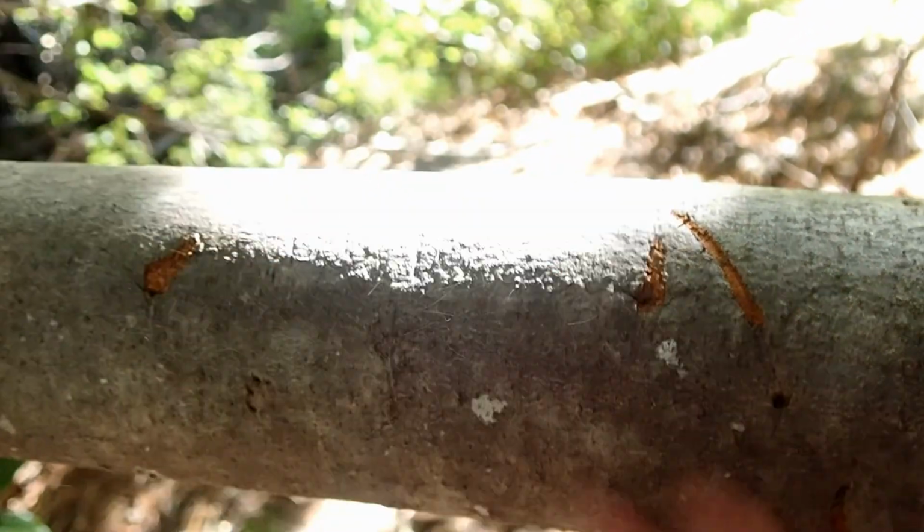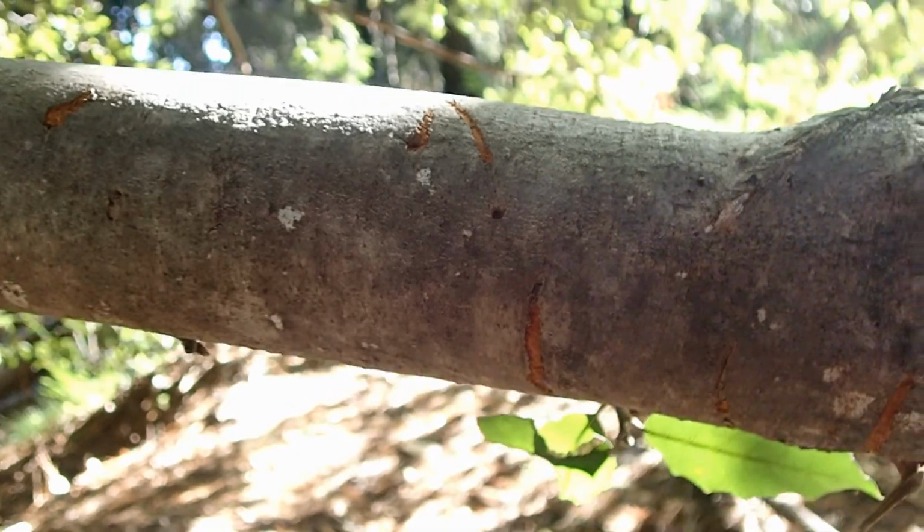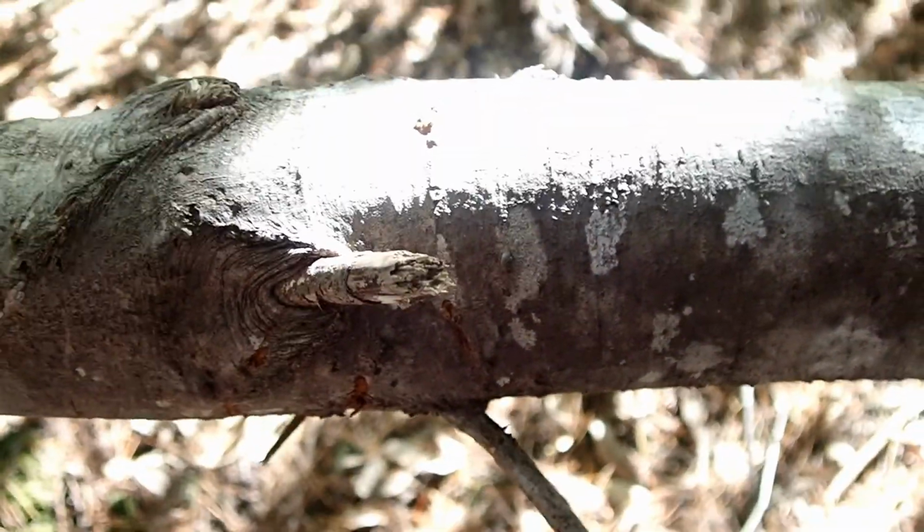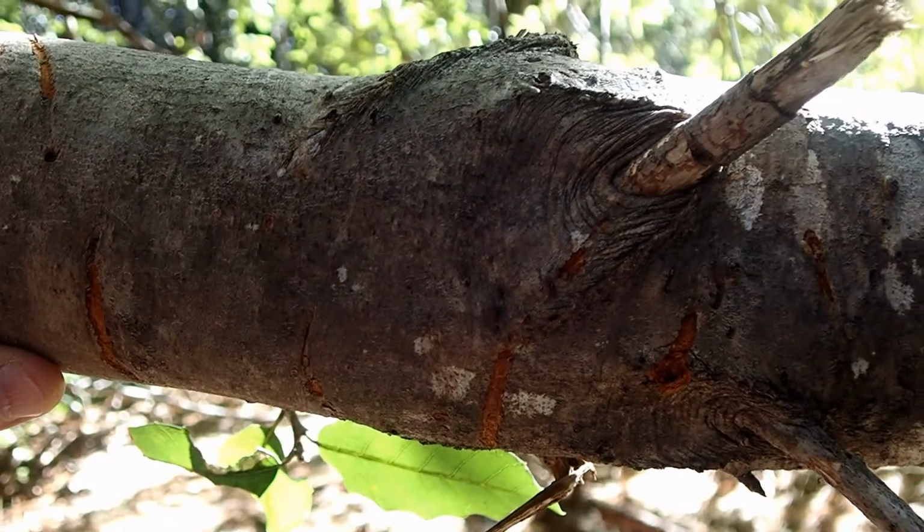Bears tend to do that sometimes. They'll be walking a trail, they'll just reach up and whack the tree with their paw, leaving some marks. So that's what you see here.